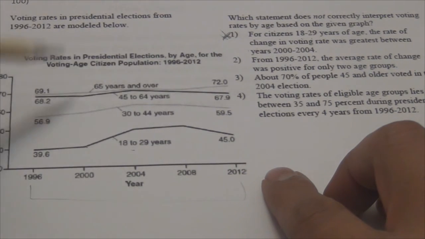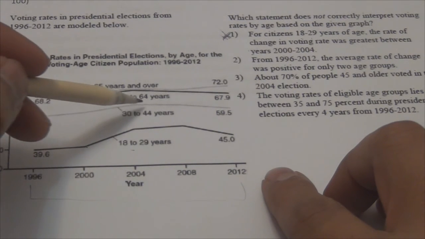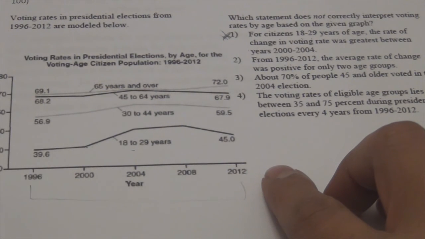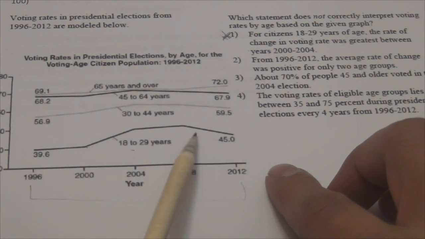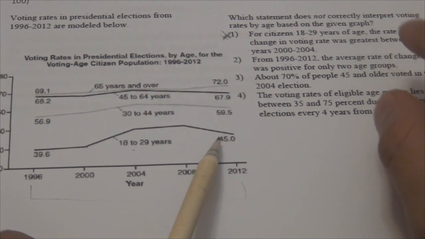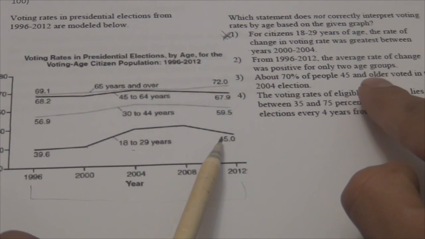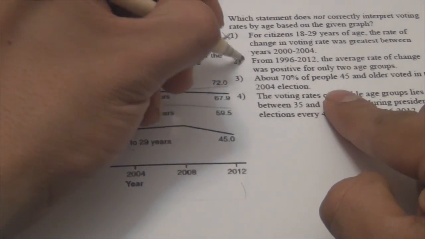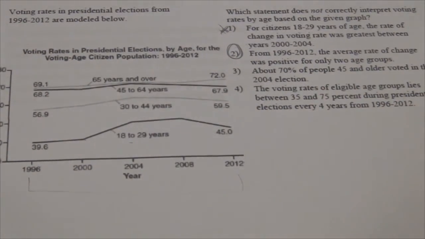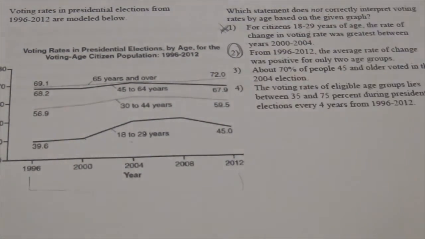No. Positive, positive, positive. No, that's not true at all. Look, the rate of change here was negative. So 2 age groups, that's not true at all. So this is incorrect. Therefore, that is the answer that we're looking for.